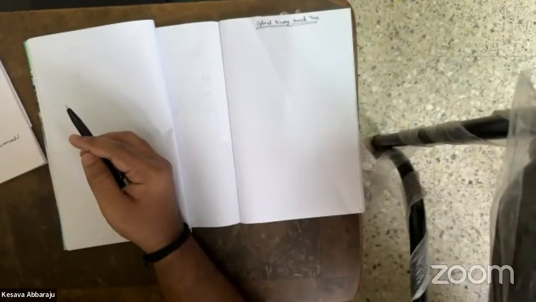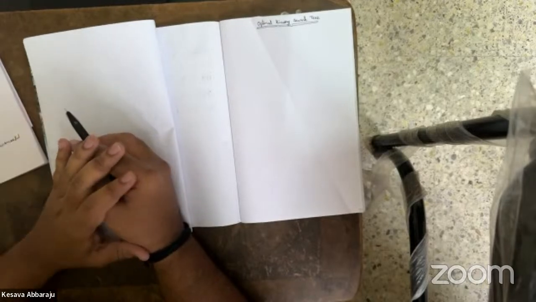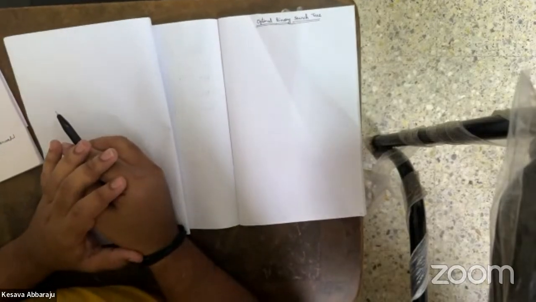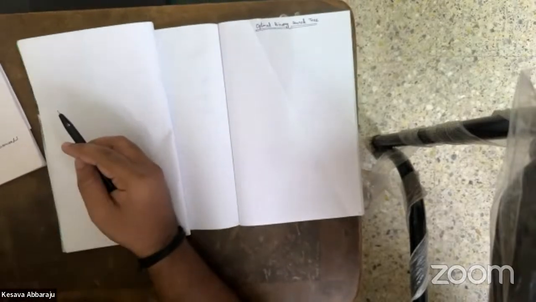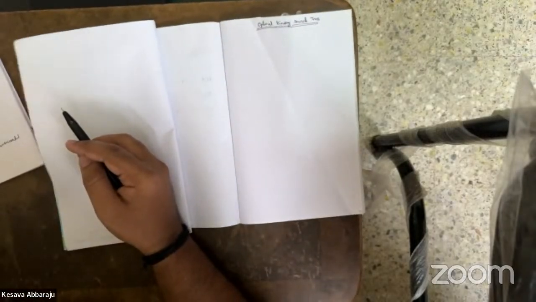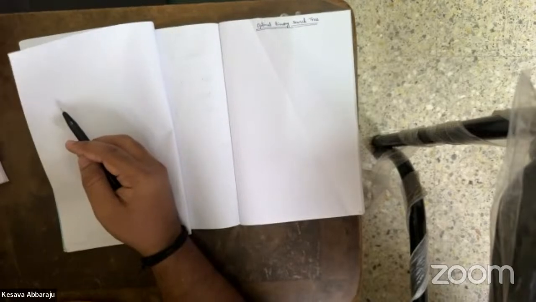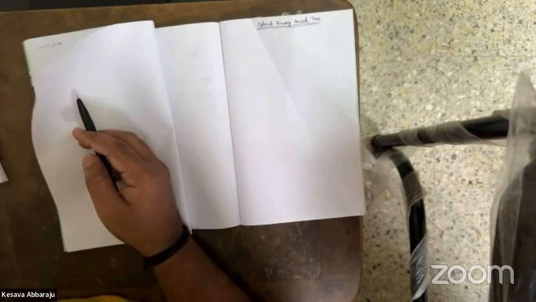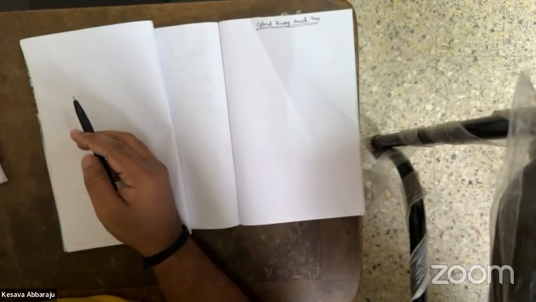Node, it will take more time. If you search for an element that is not there in the tree, that will take even more time. So we will find a way to search, to find out the optimal solution for the given tree.